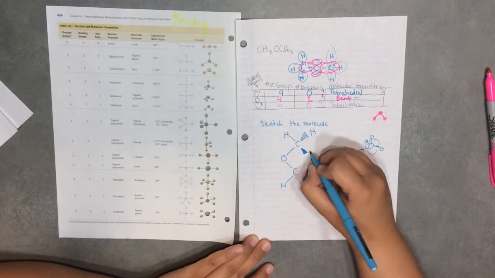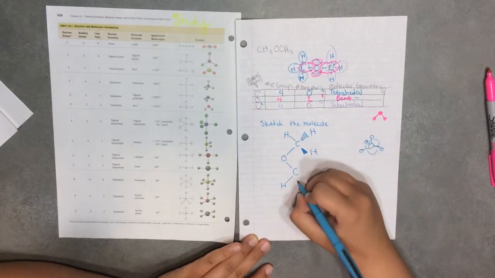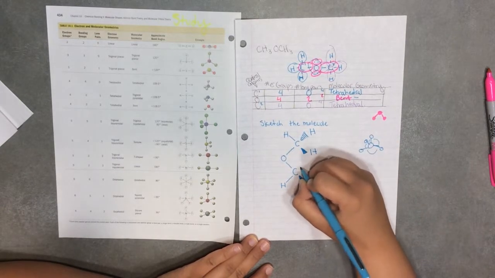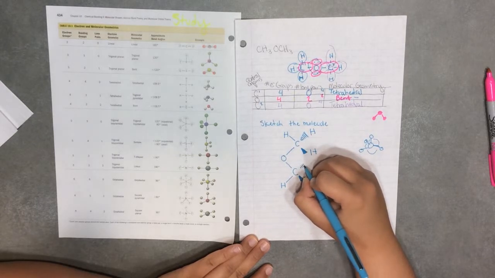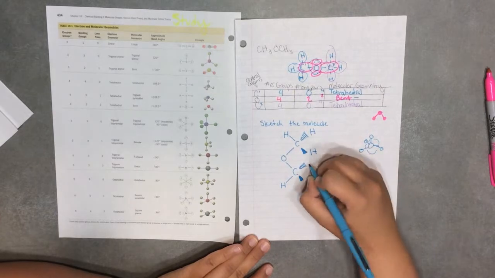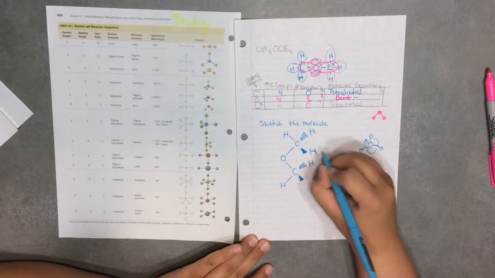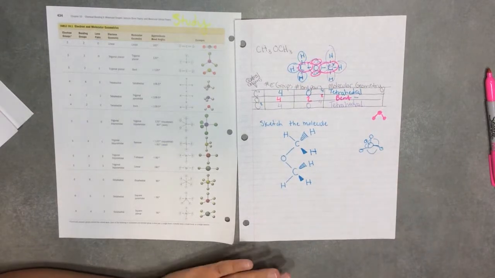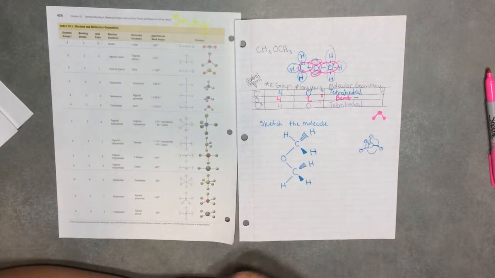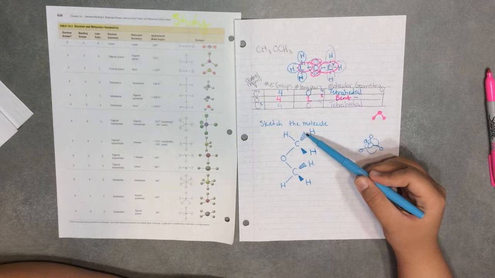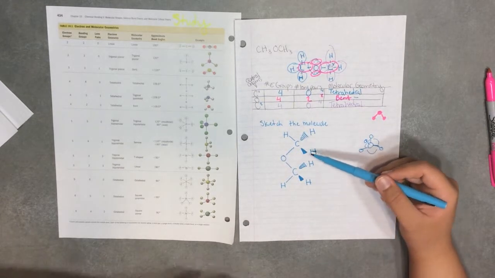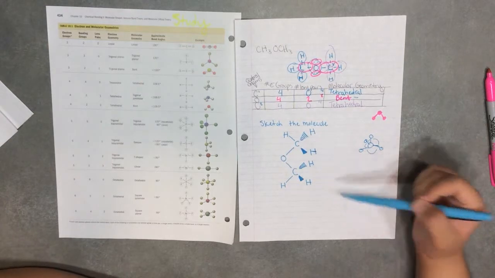So if we connect the other 2 hydrogens like so, we'll do the same thing down here. This way, we are able to see a correct and more accurate sketch of the molecule. And this will show that this isn't a 2D structure. It is 3D and it pops out on different planes.